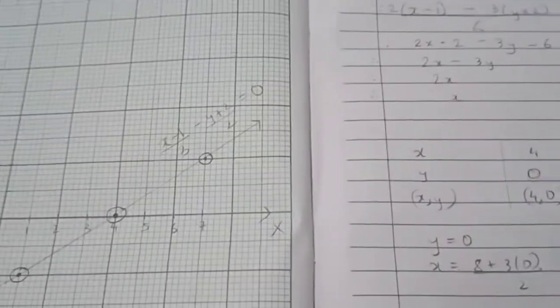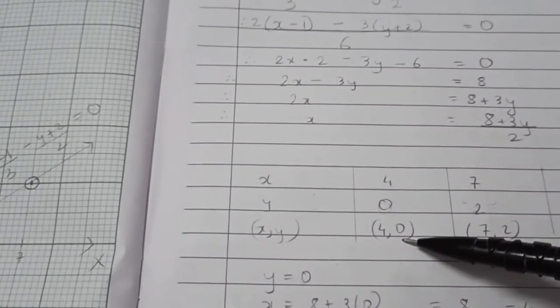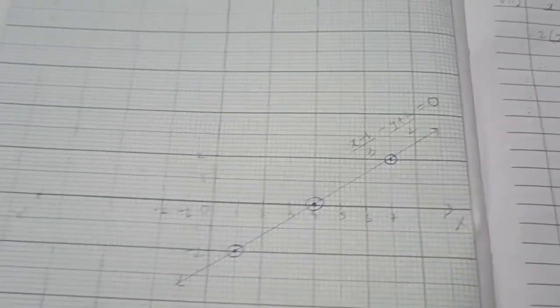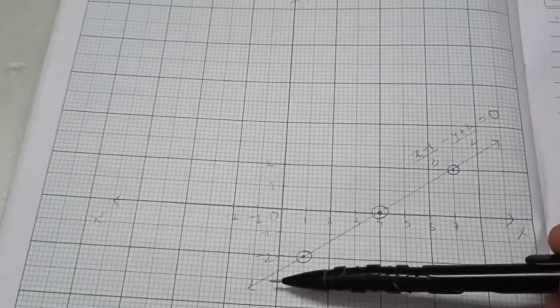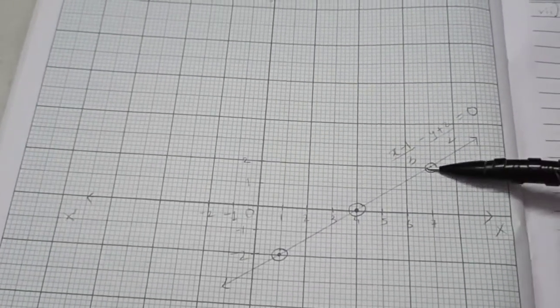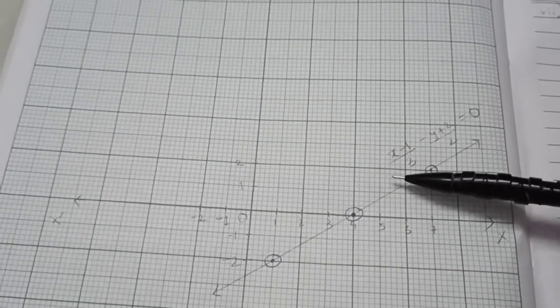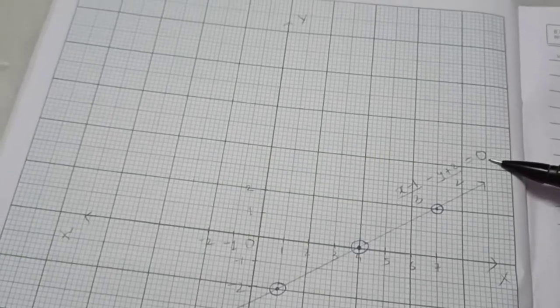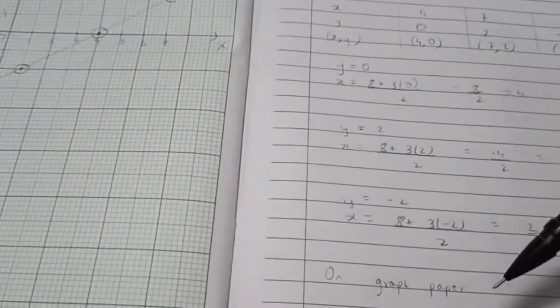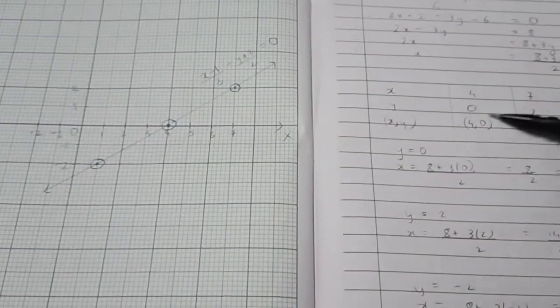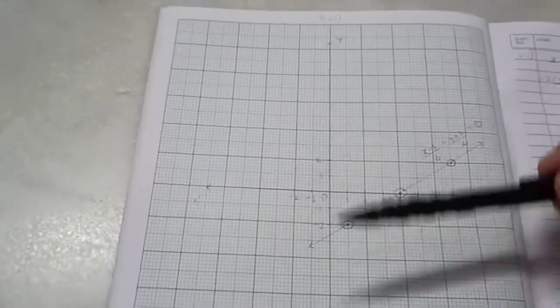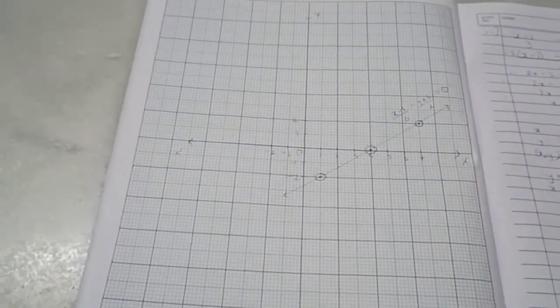4 comma 0 plotted here. Since the y coordinate is 0, obviously it lies on the x-axis. 7 comma 2 plotted, and 1 comma minus 2 also plotted. Then join the points with a ruler. They have to be collinear, absolutely, only then the sum is right. And write the equation, of course. Write the question number, no doubt, and on graph paper. X, x dash, y, y dash also. So that was an IMP sum.